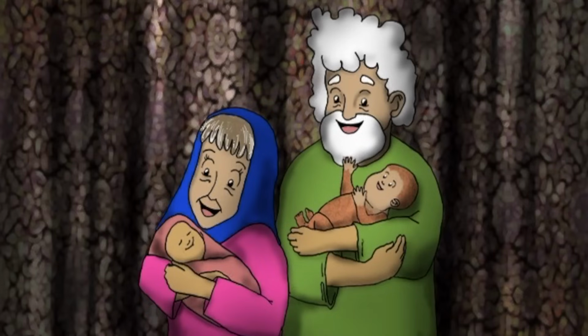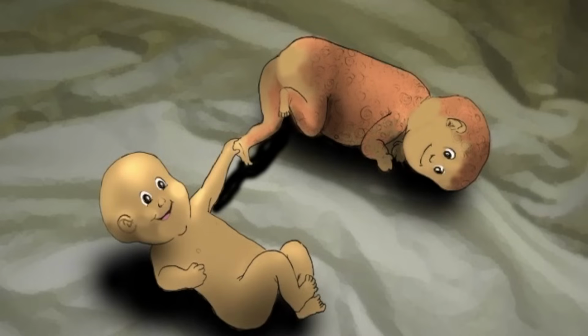Isaac's family, Genesis 25. Isaac was 40 years old when he married Rebekah. For 20 years they were unable to have children. They prayed about this, and God blessed them with twin sons. God said, "The older will serve the younger." When the boys were born, the first came out red all over, like a hairy garment, and they named him Esau. The second came out holding on to the heel of his brother, and they named him Jacob.